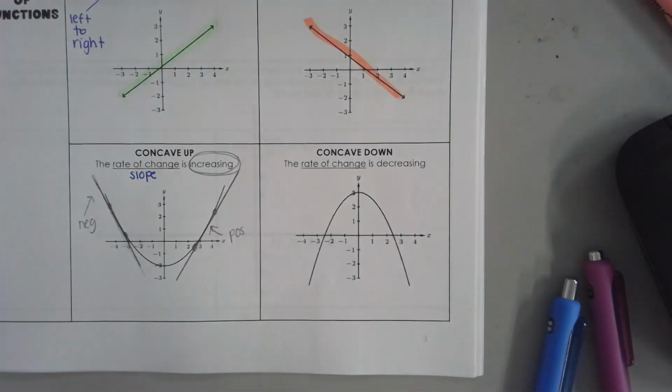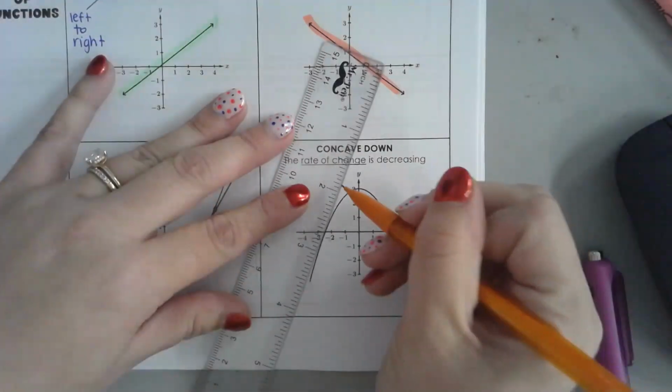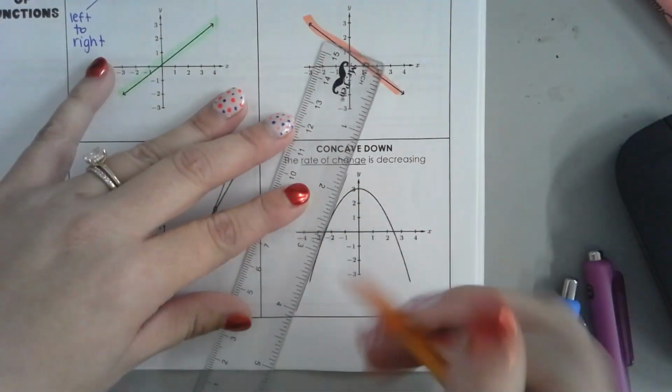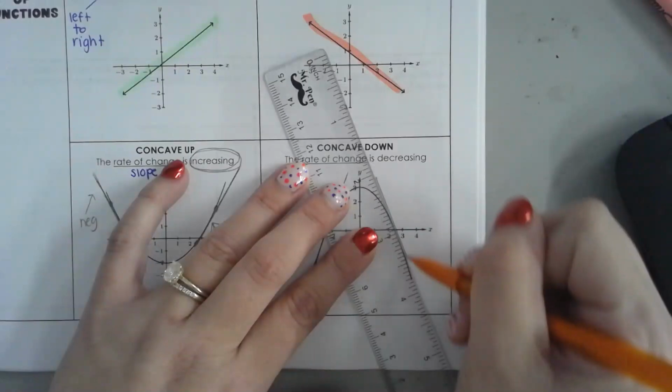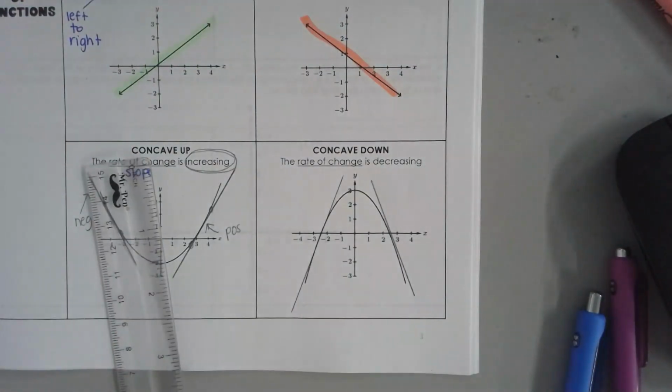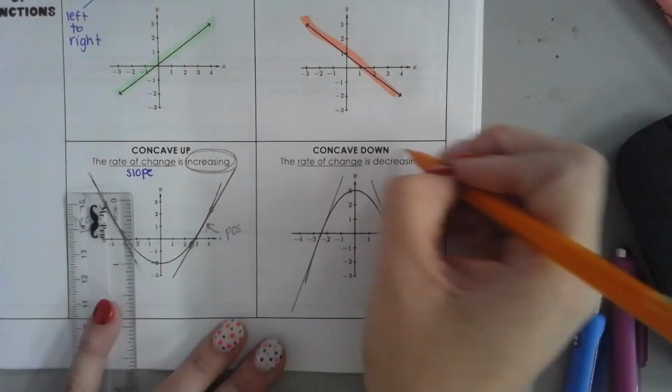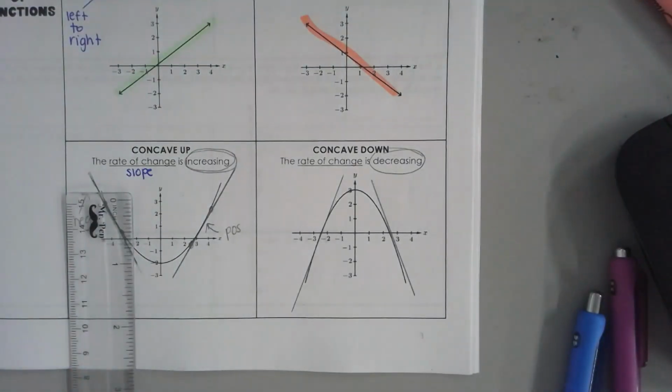So if you were to draw a line on this side, and you were to draw a line on this side, you have a positive slope moving into a negative slope. So from positive to negative, if you have a positive number and you're working your way down to a negative, those numbers are getting smaller.